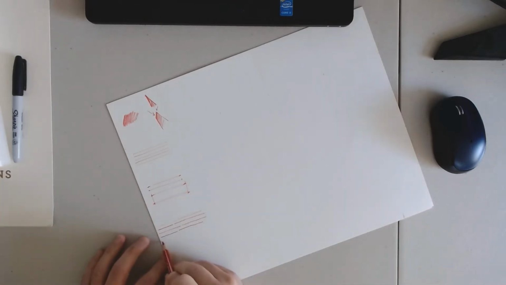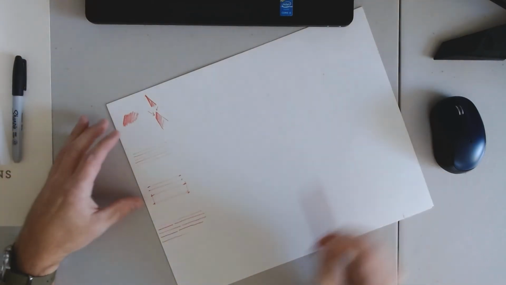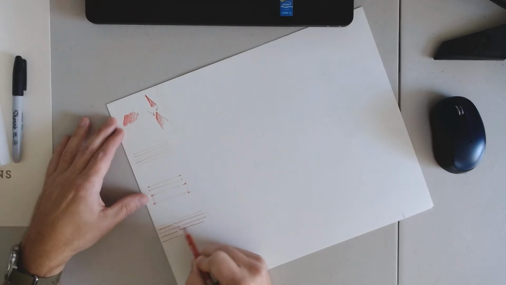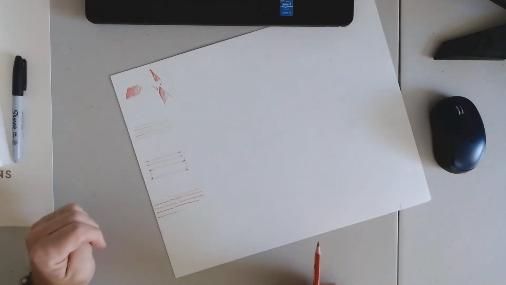If you were to draw a line and then lift up and try to start from the point you left off from, it actually slows down your process. And again, with these little breaks, the viewer's eye is going to fill that in anyway, and it can bring a little bit of visual interest.